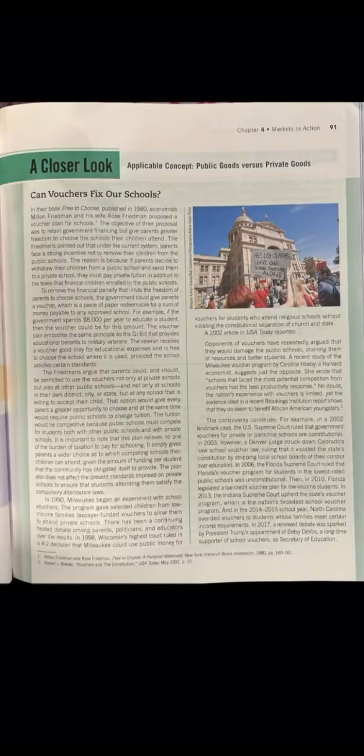In 2006, the Florida Supreme Court ruled that Florida's voucher program for students in the lowest rated public schools was unconstitutional. Then in 2010, Florida legislated a tax credit voucher plan for low-income students. In 2013, the Indiana Supreme Court upheld the state's voucher program, which is the nation's broadest school voucher program. And in the 2014-2015 school year, North Carolina awarded vouchers to students whose family meets certain income requirements. In 2017, a renewed debate was sparked by President Trump's appointment of Betsy DeVos, a longtime supporter of school vouchers, as the Secretary of Education.